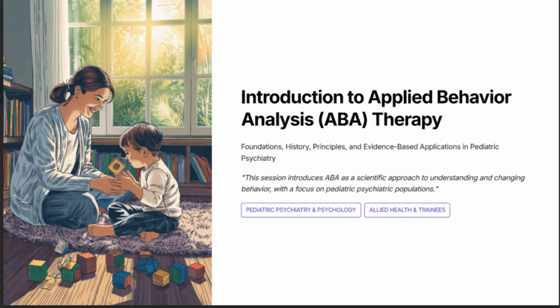ABA explicitly programs for generalization using strategies such as teaching in multiple settings from the outset, using stimuli present in the natural environment during training, involving multiple trainers, including parents and teachers, training loosely with varied examples and using natural reinforcement contingencies rather than only contrived ones. Generalization failure is one of the most common reasons behavioral gains are not maintained after treatment. Proactive planning is essential, not an afterthought.